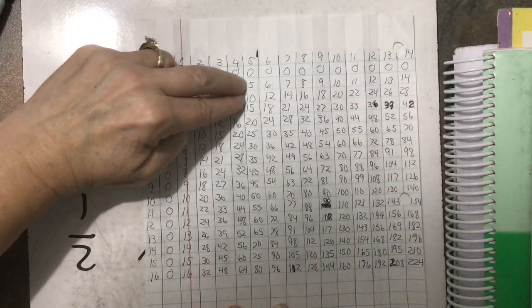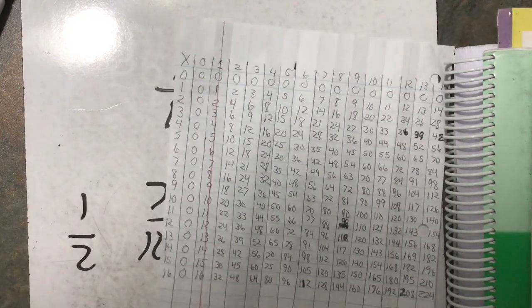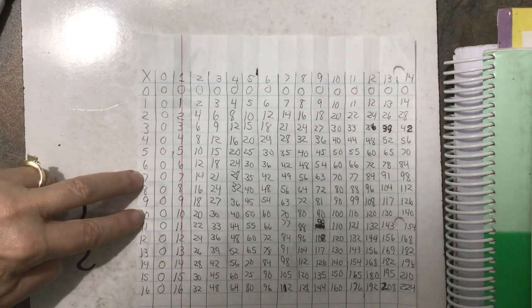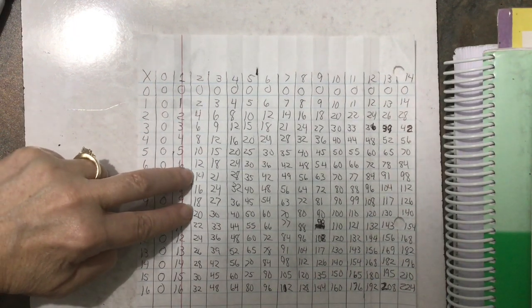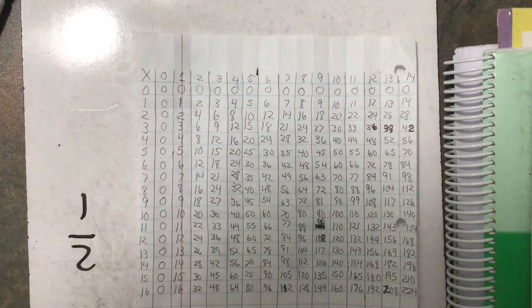And I go until 10/20ths. That doesn't work. Okay, now try 7/10ths. 7/10ths. I'm looking for 10/12ths. I'm already too big. I passed it. I went from 7/10ths to 14/20ths, so that's not going to work.